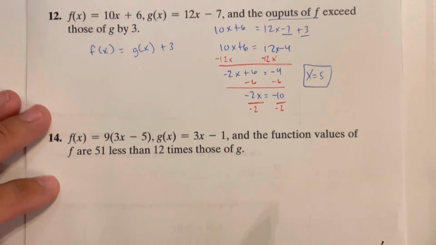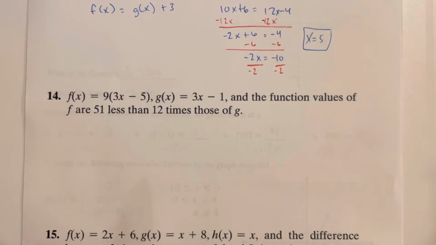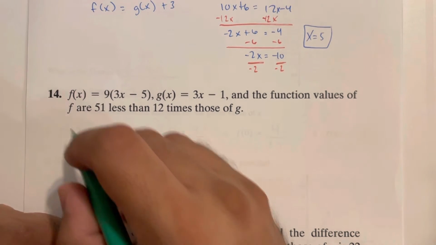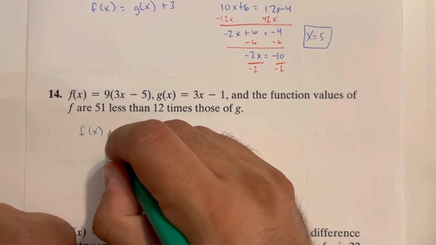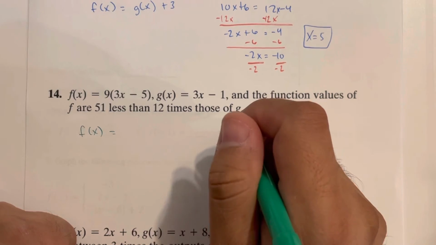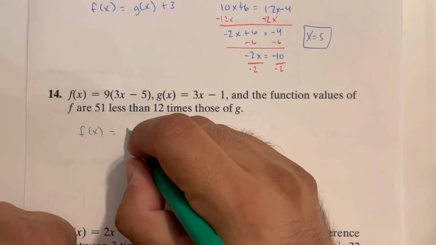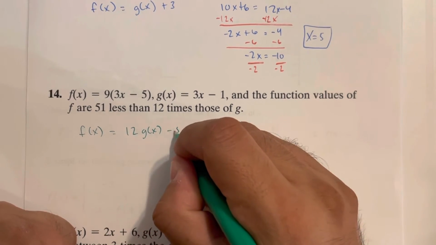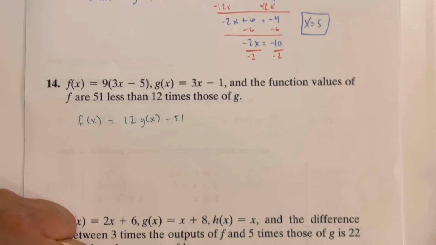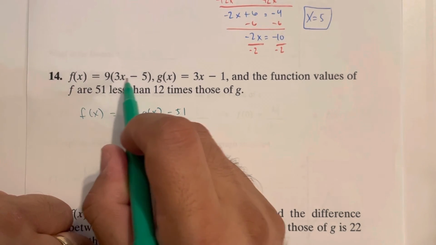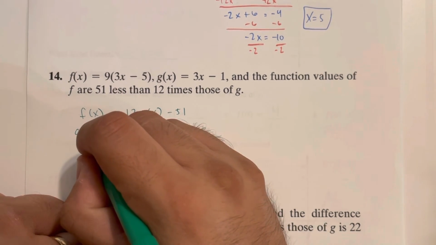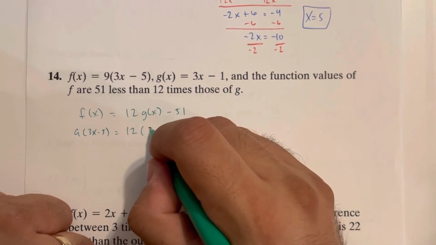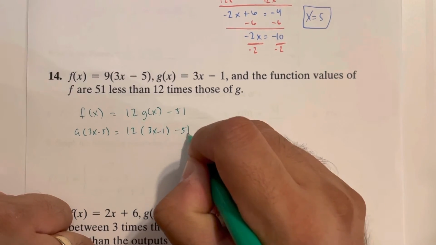Alright, on to the next one, 14. Again, it defines f of x and it defines g of x, and the function values of f are 51 less than 12 times those of g. So we're going to take 12 and multiply it by g, and we're going to do 51 less than, which means minus 51. Alright, from here we're plugging in f of x, so f of x is 3x minus 5 equals 12 times g of x, which is 3x minus 1, minus 51.